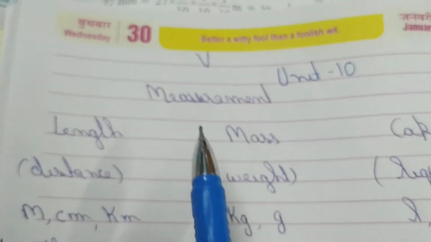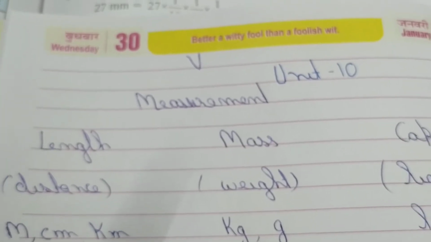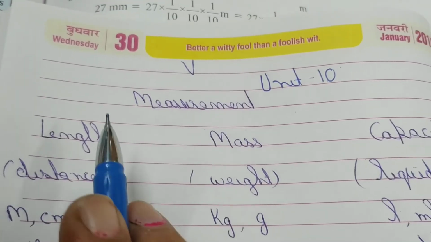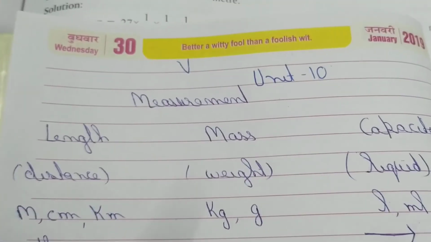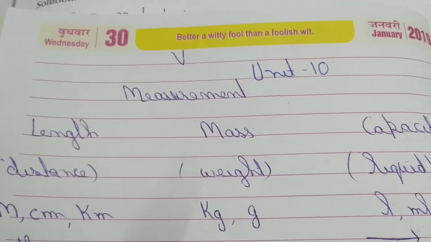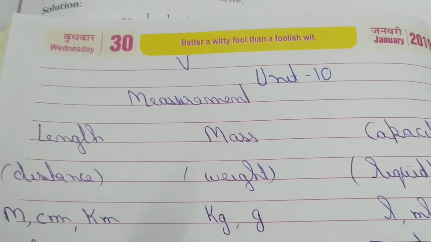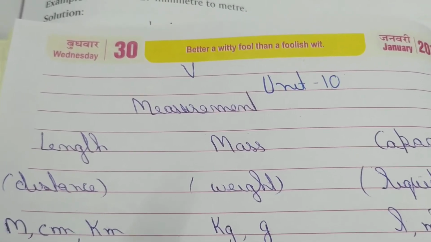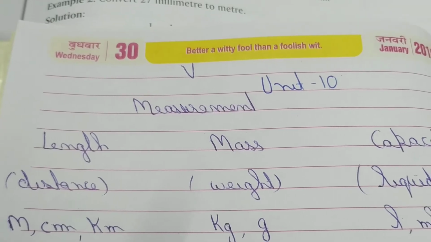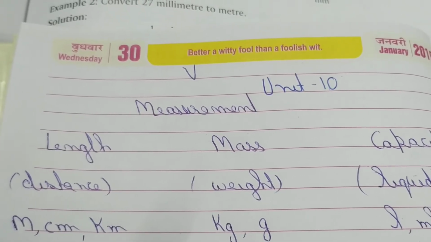Before we start learning the new units of length, mass and capacity, I want to tell you a little story. There was a king whose name was Harry. He died in a battle, but his mother didn't cry much because she was a brave lady.